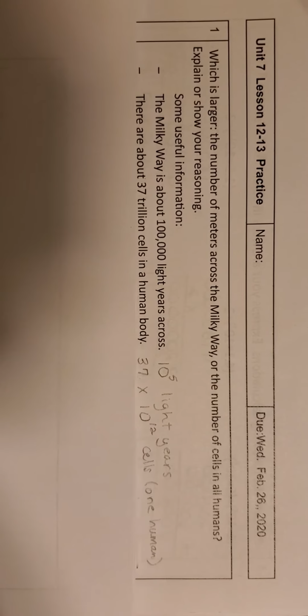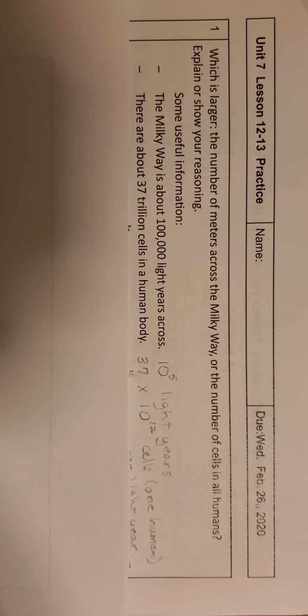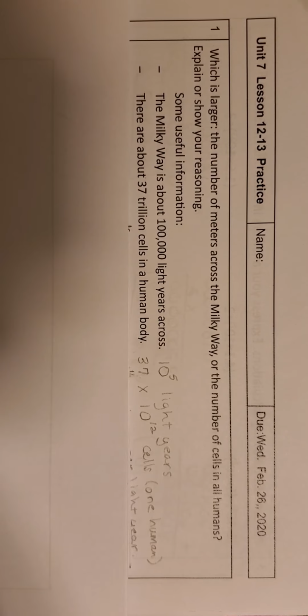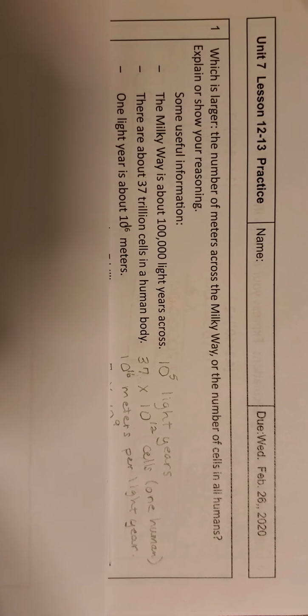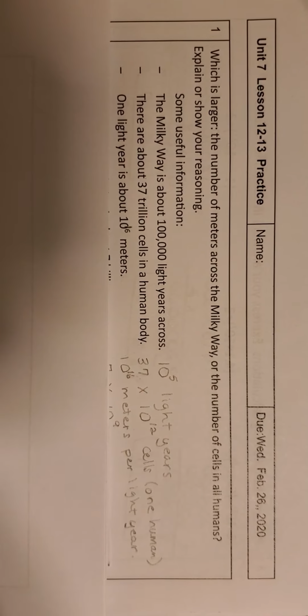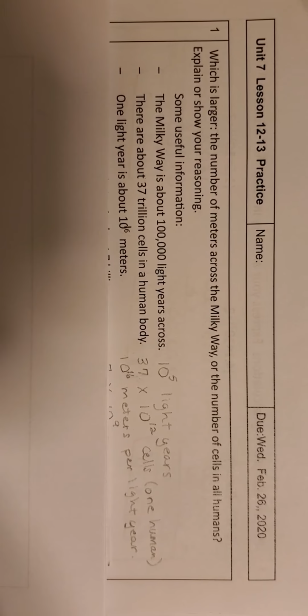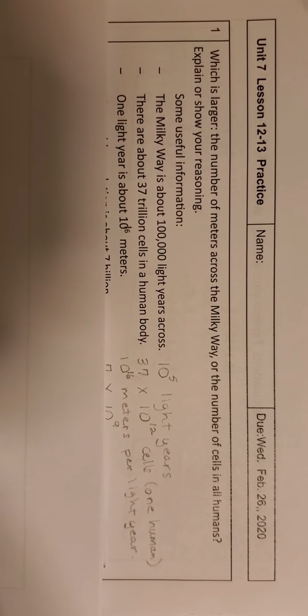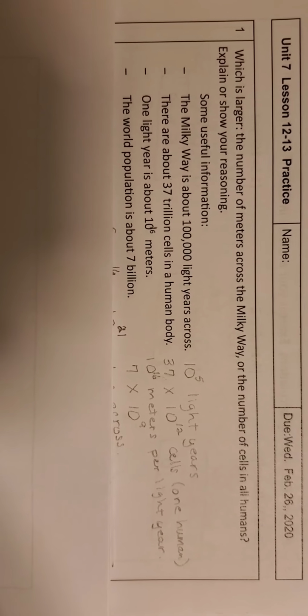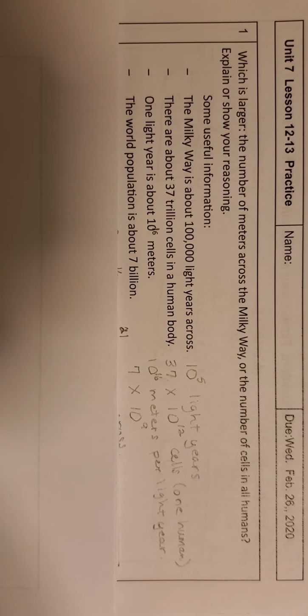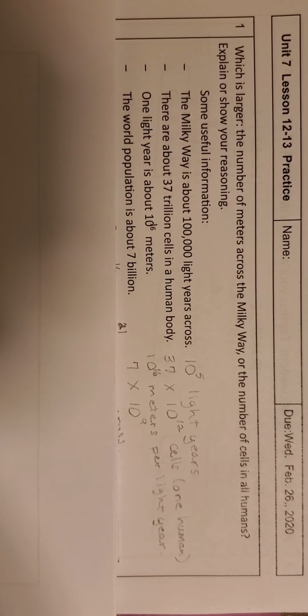The Milky Way is about 100,000 light years across, or 10 to the 5th light years. There are about 37 trillion cells in the human body, which is 37 times 10 to the 12th power cells in one human. 1 light year is about 10 to the 16 meters in distance, and the world population is about 7 billion people, 7 times 10 to the 9th.